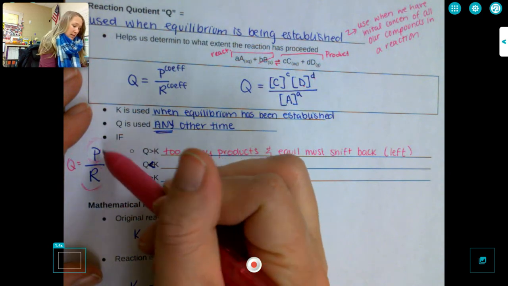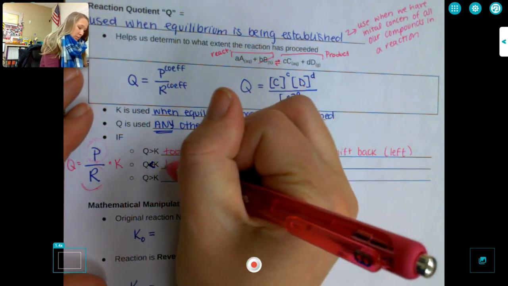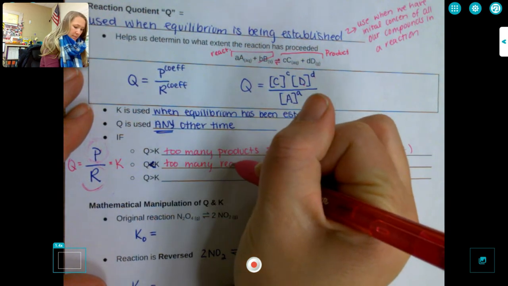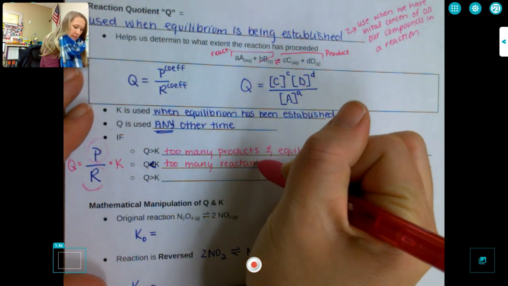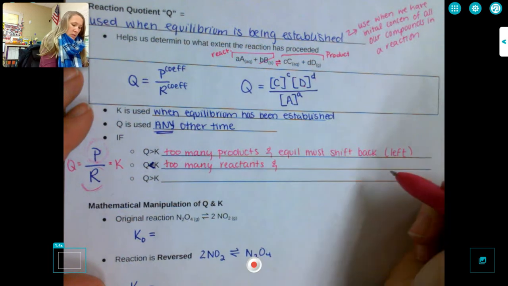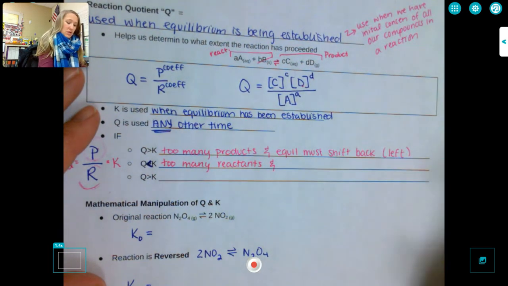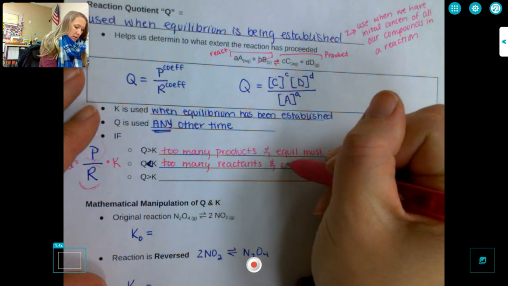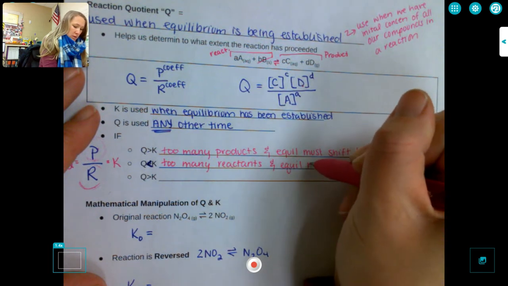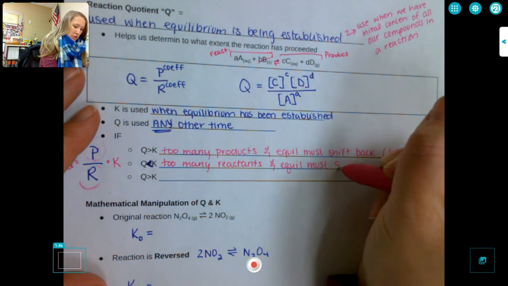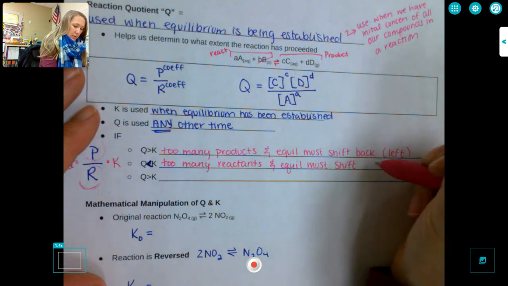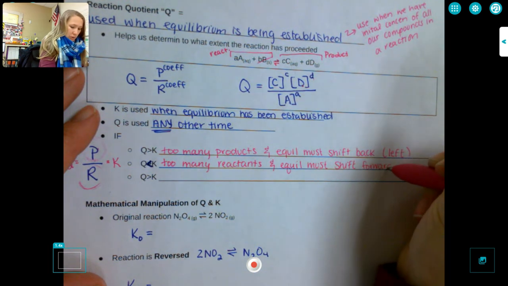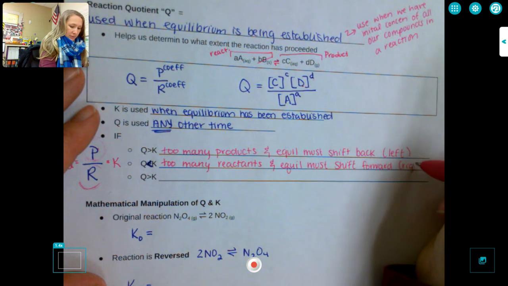We must have a lot more reactants than products, so we must have too many reactants. That means we want to shift away from our reactants, shift to the right to make more products to reestablish equilibrium. So our equilibrium must shift forward, or we could say to the right.